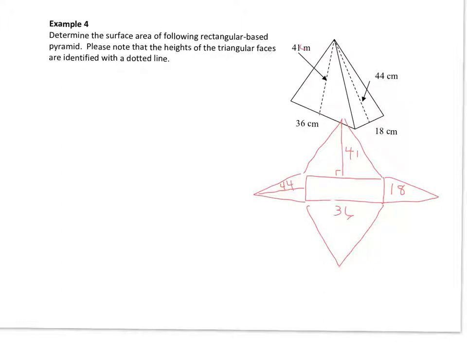Okay, now I'm going to just pop a different color in, and let's do the base first. Okay, so area of base. And it's a rectangle, so it's going to be length times width, which is 18 times 36, giving us 648 square centimeters. Then let's look at triangle number 1, and there's 2 of them. Just note that. We'll just do the area of one of them for starters.